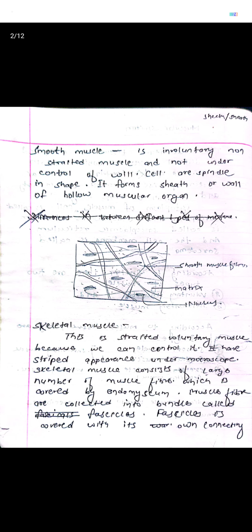Smooth muscle. Smooth muscle is involuntary non-striated muscle and not under control of will. Cells are spindle in shape. It forms the sheath or wall of the hollow muscular organ. Skeletal muscle. This is striated voluntary muscle because we can control it. It has a striped appearance under the microscope.